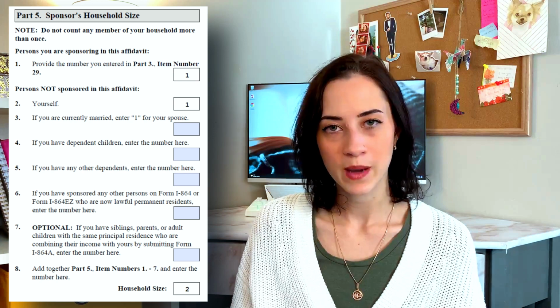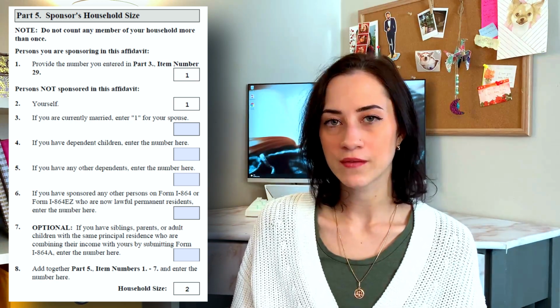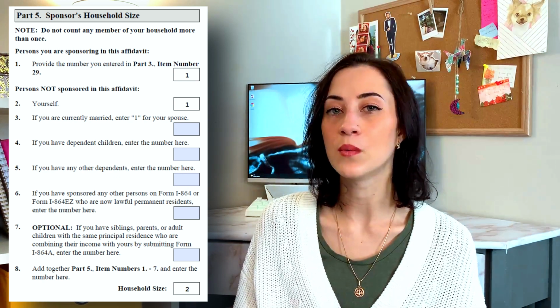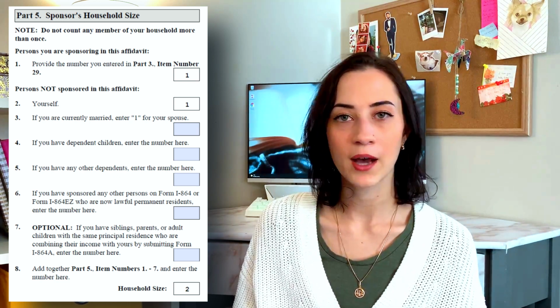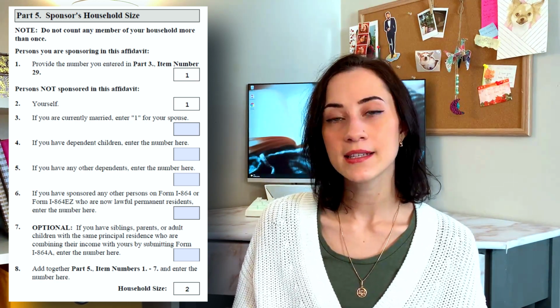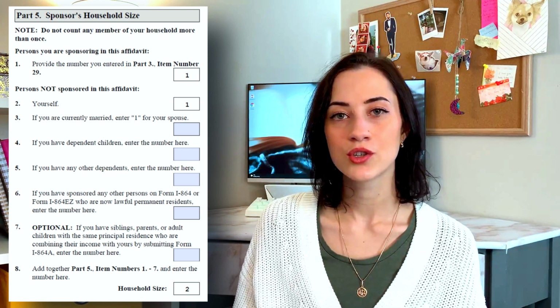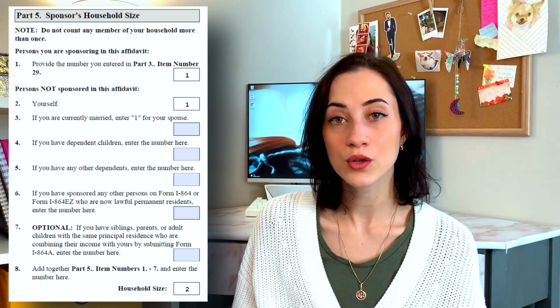Item number 3 asks you to count your spouse if you are married. However, because you are petitioning for your spouse, they are already counted under item number 1 as the intending immigrant. In this case, you do not count them twice, and your total household size should come out to 2.